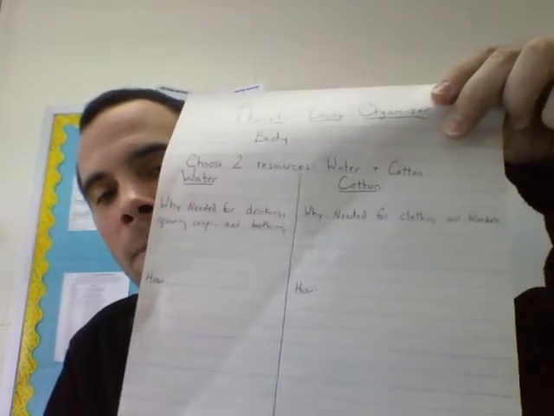First thing I'm going to do is put in my why and cotton. Pretty basic. The 2 things I found are clothing and blankets. So I'm going to put needed for clothing and blankets. Once that's done, now I go to the how.